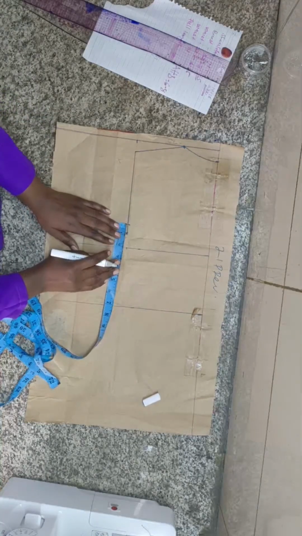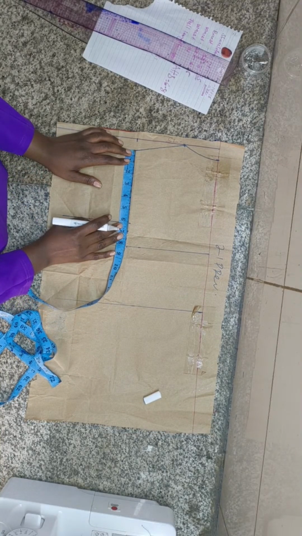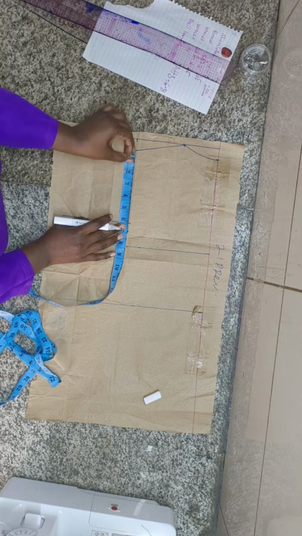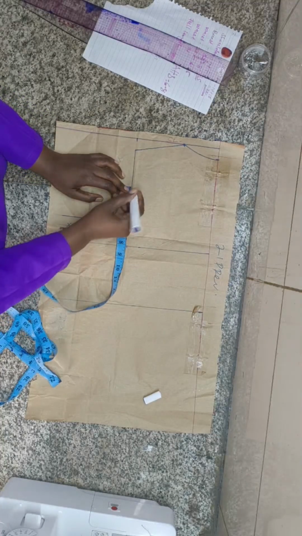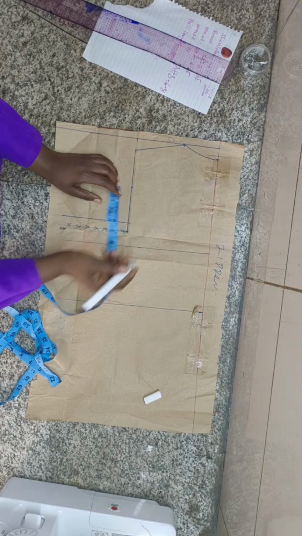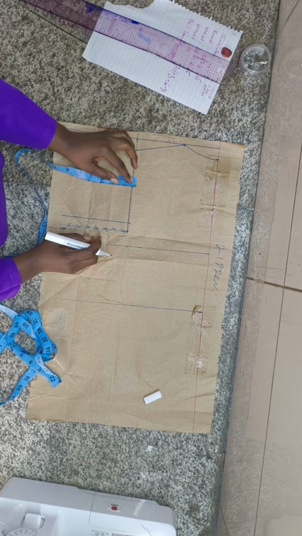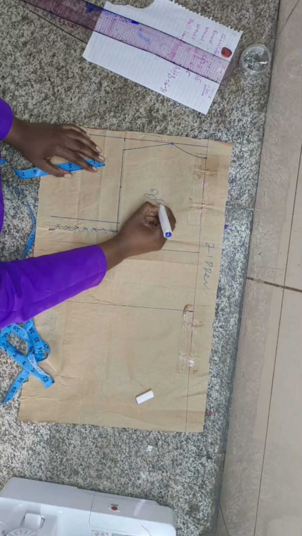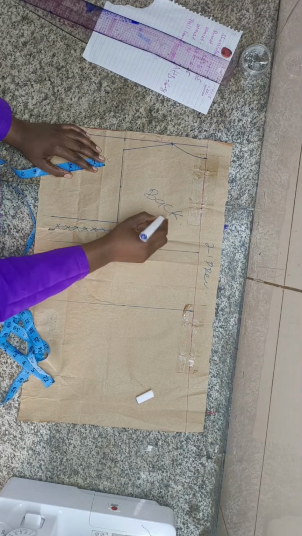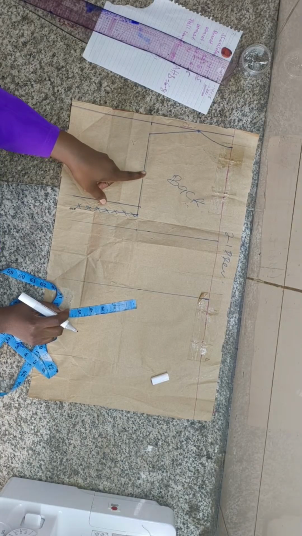So I've come up by 2 inches, okay? Don't get confused. So I'm going to come here and divide by 2. No, I'm not coming in. This is the back. Let me mark it because it confuses me. This is the back, okay? So we are not coming in on the armhole.